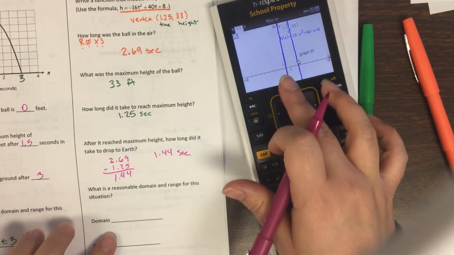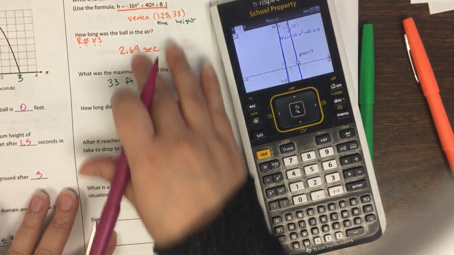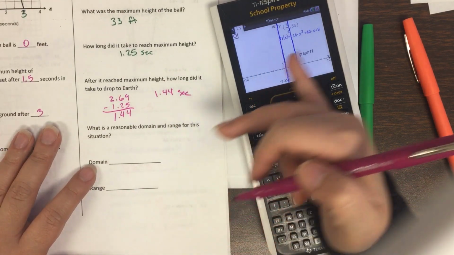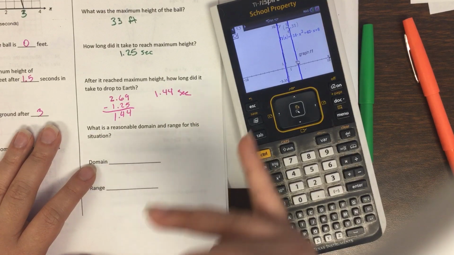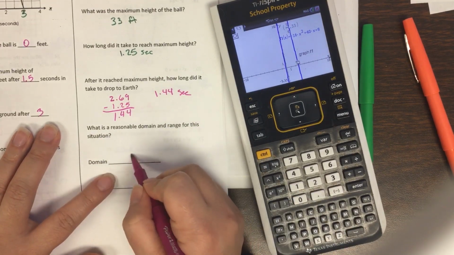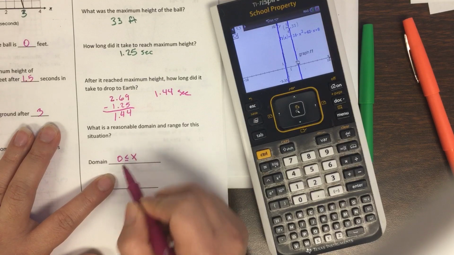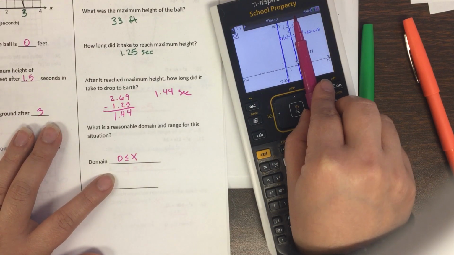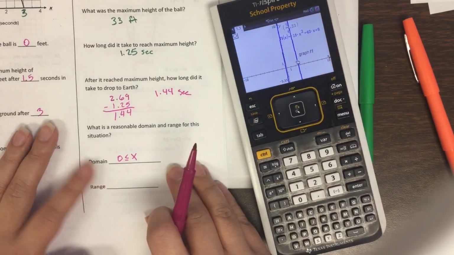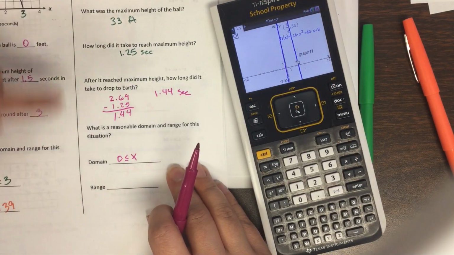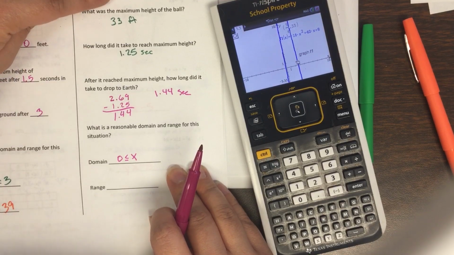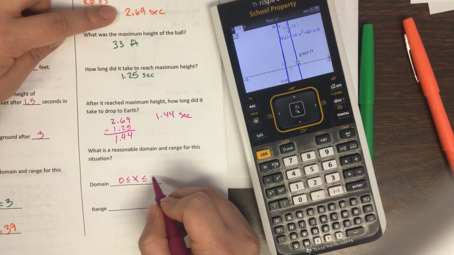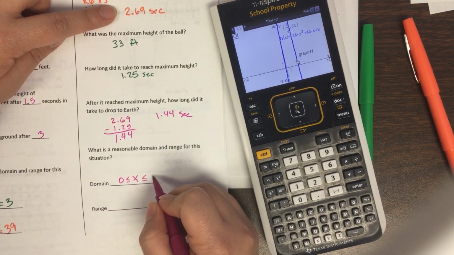Domain is the x value, so I can use my graph here or the information I've already gathered. Domain, those are the x values, goes left to right. Remember, domain x values is our time. I cannot have negative time. So I'm going to start time at 0, and it's going to keep on going until where that ball came back down to the ground. And that's going to be the x-intercept, which we found when it said how long was the ball in the air. That was our x-intercept. So that would be the ending of my domain.